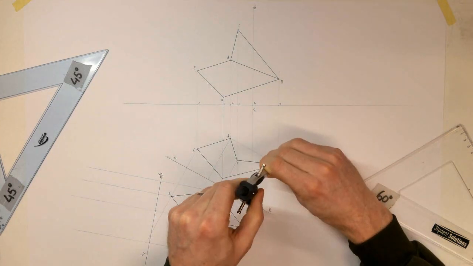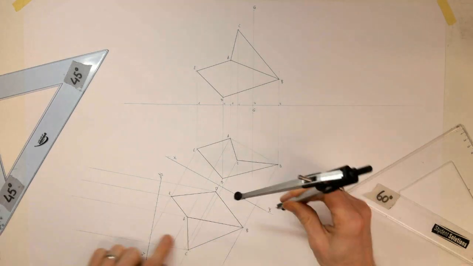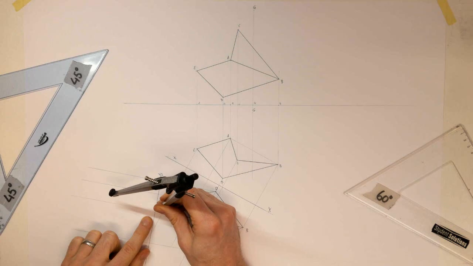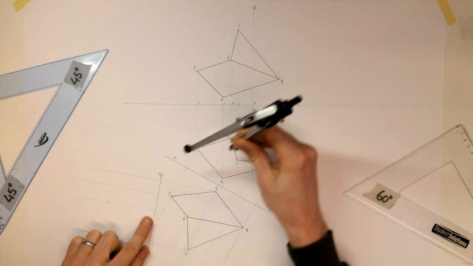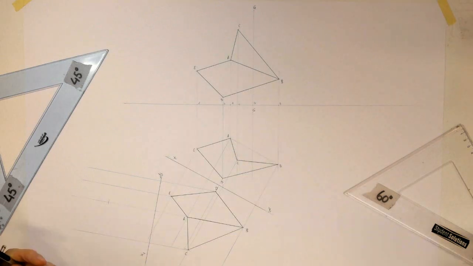So distance from B to the x1, y1, I'm going to follow B out, and I know that's going to be the same distance for A. So that's my A and B both found there.